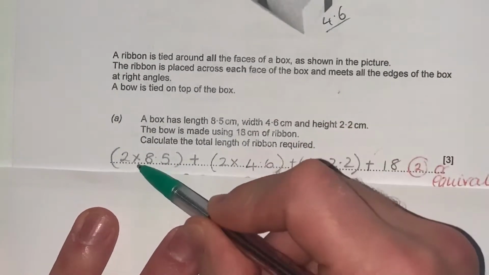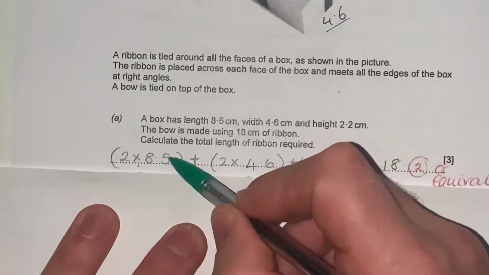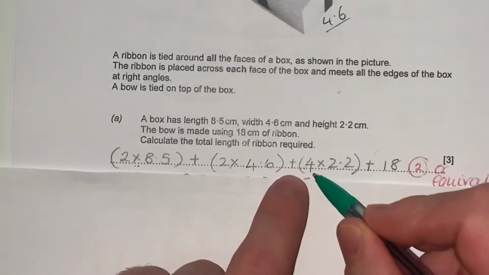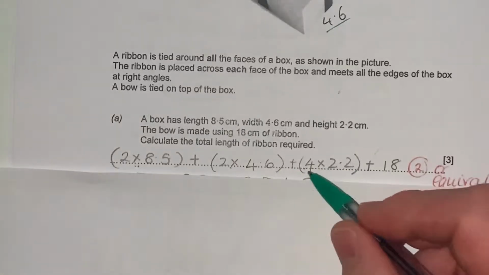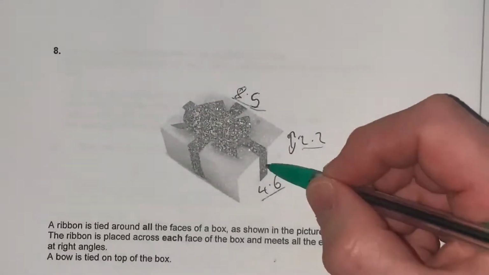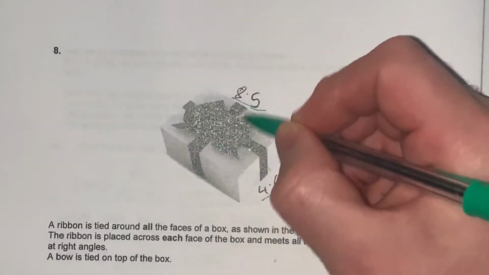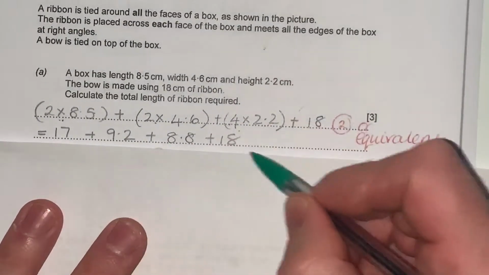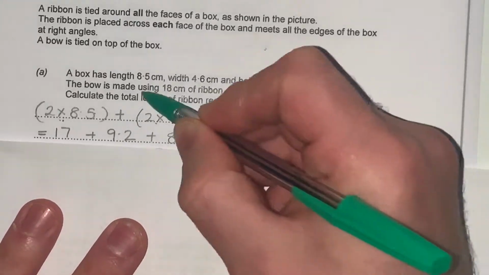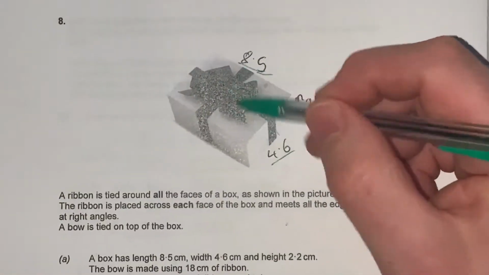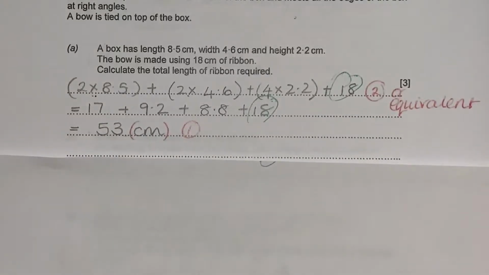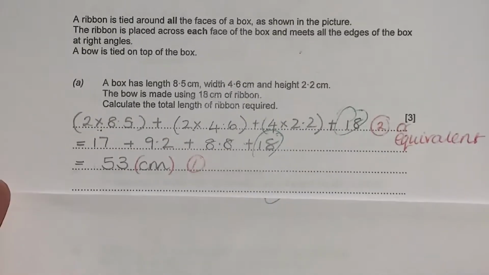So I'm going to do 8.5 times 2, 4.6 times 2, and 2.2 times 4, because I know that this bit here is going to be one here, one at the back, and one over there. Then I'm going to add all them up, and I'm also going to add on the 18 at the end, because the 18 is also the bow on top, and eventually it will give me the answer of 53 centimeters. Okay.